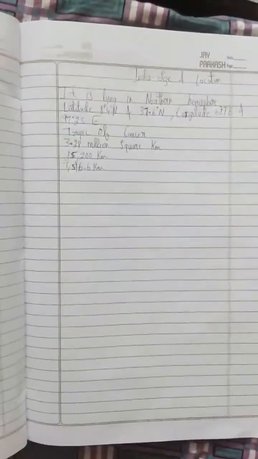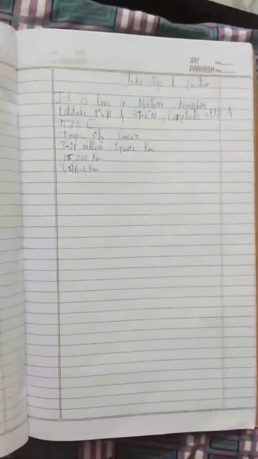The time that we follow is the standard time, that is, the standard meridian of India. Also, we can say the latitudinal extent influences the duration of day and night, as one moves from south to north.